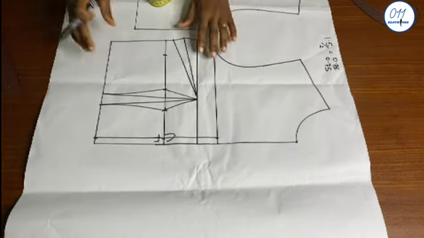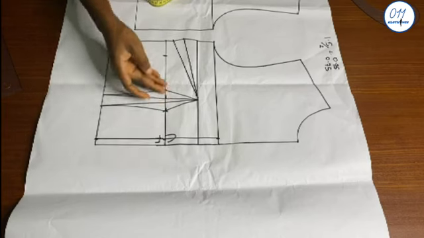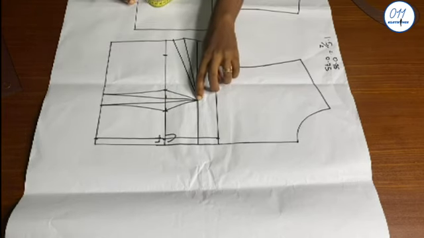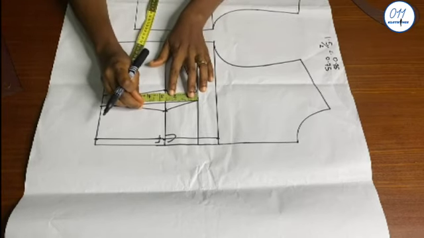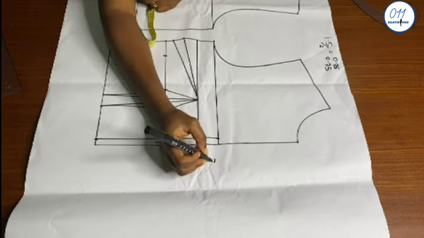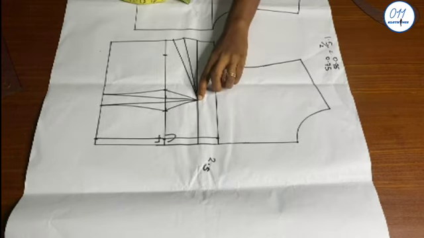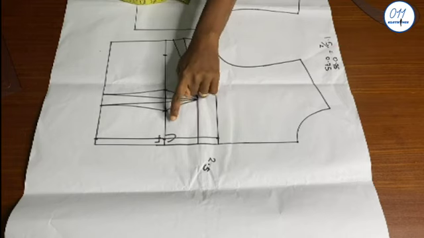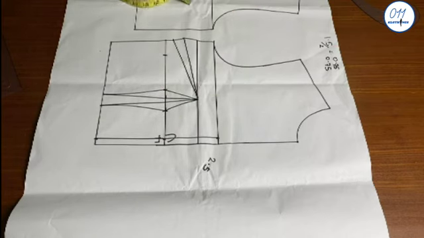Next, I will measure the distance between the bust line and the underbust line. Ideally, your cup should not go beyond your underbust. So I'll measure the distance like this, and the value I got is 2.5 inches. I will now use this 2.5 inches to form a circle. The bust point, which is the tip of my waist dart, will be the pivot point for the circle.